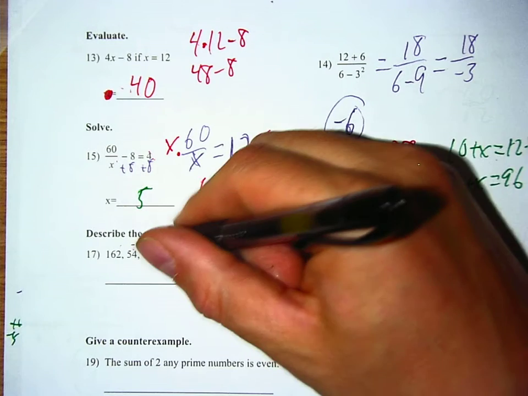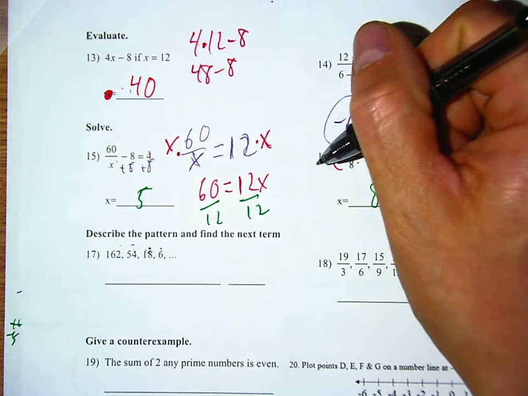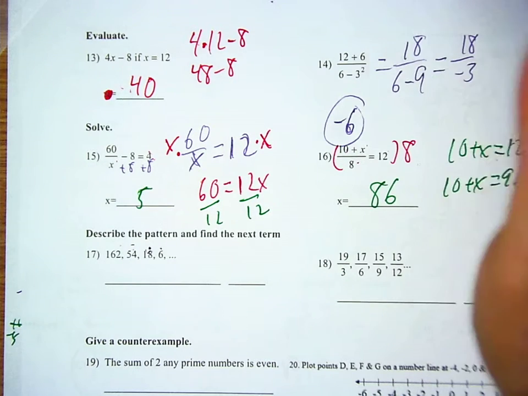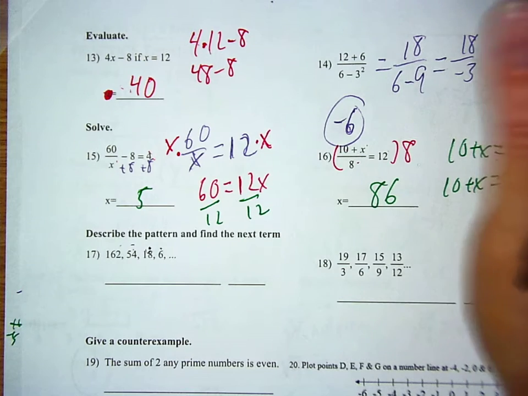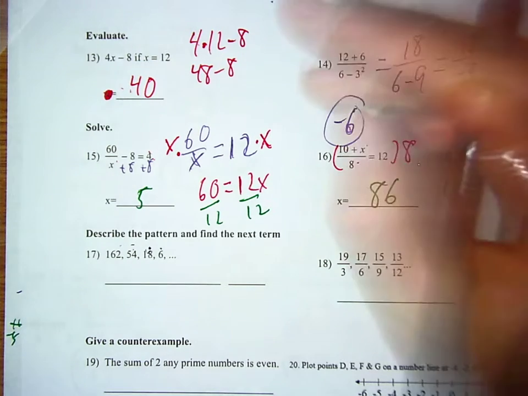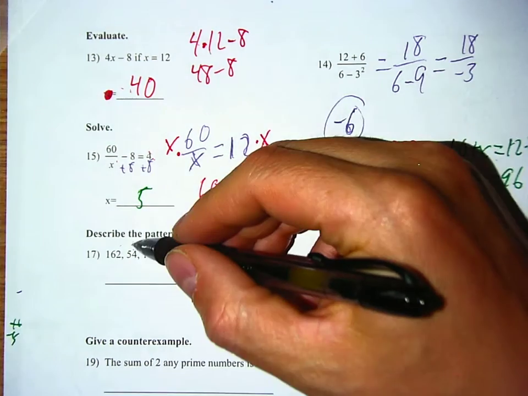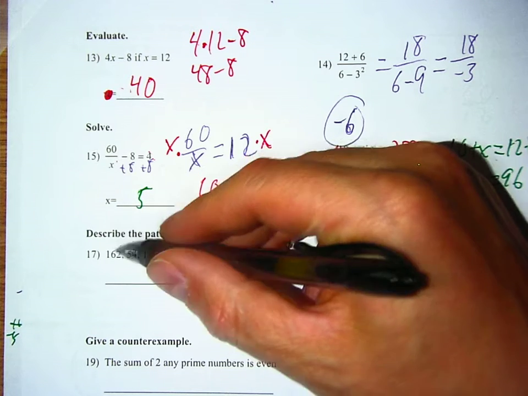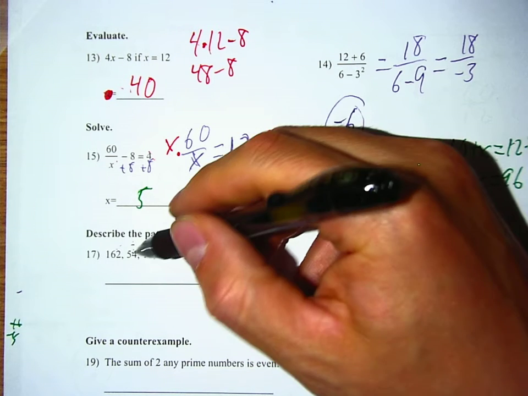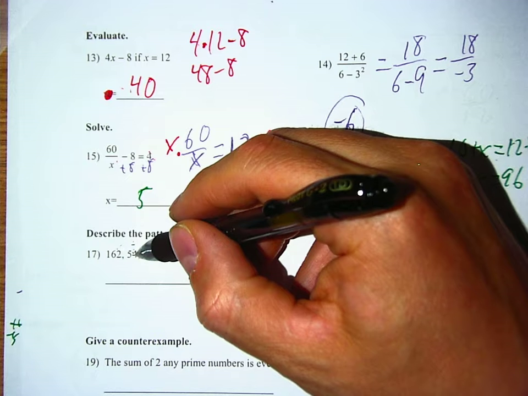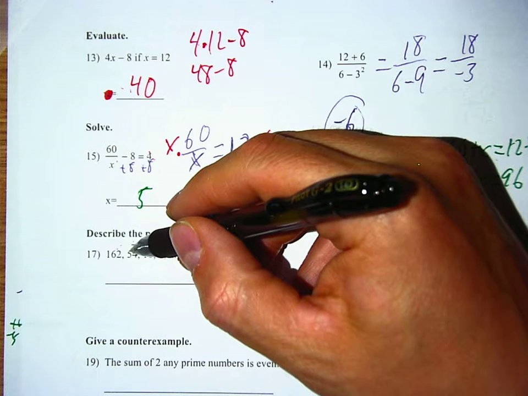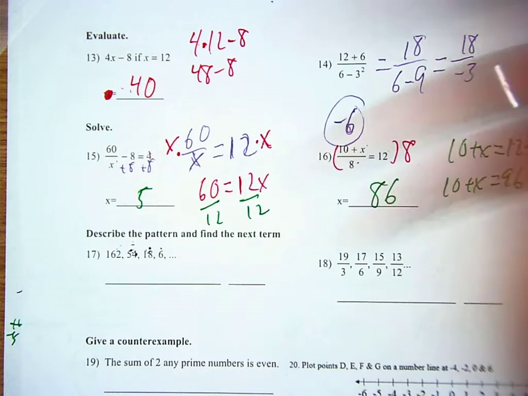Am I multiplying by 3 to get to 54? Well, 3 times 18: 3 times 10 is 30, 3 times 8 is 24. 30 plus 24 is 54. I'm multiplying by 3 again to get to 162. 4 times 3 is 12, and 50 times 3 is 150. 150 plus 12 is 162. Yes.